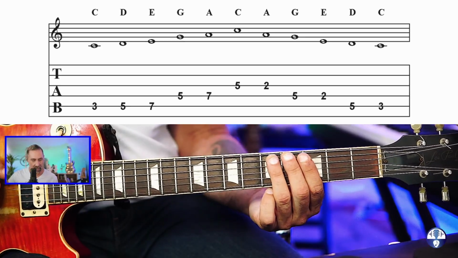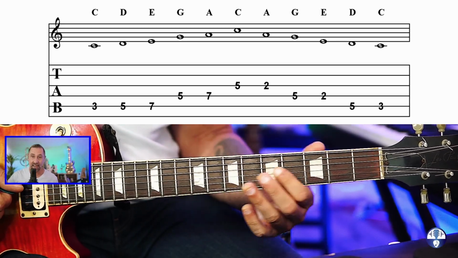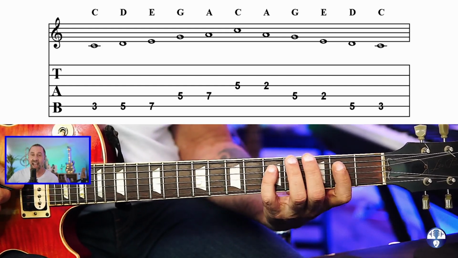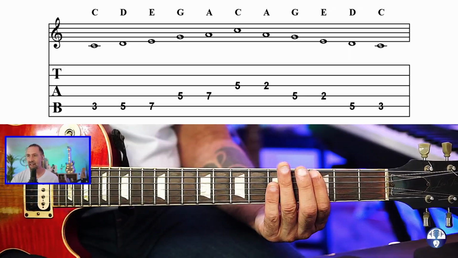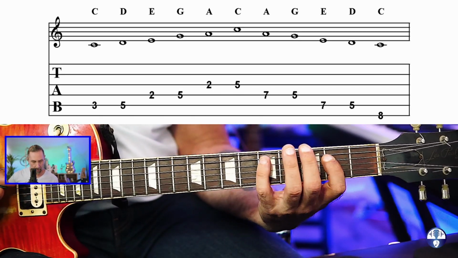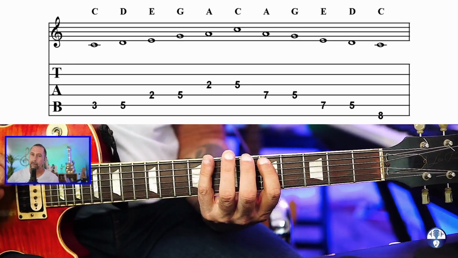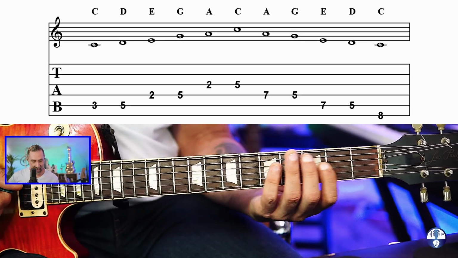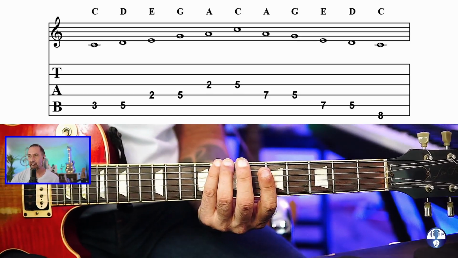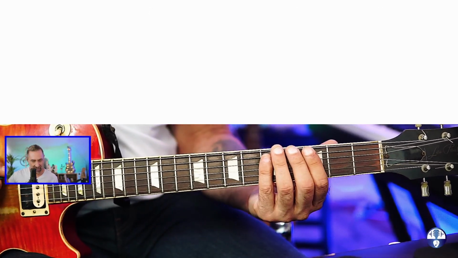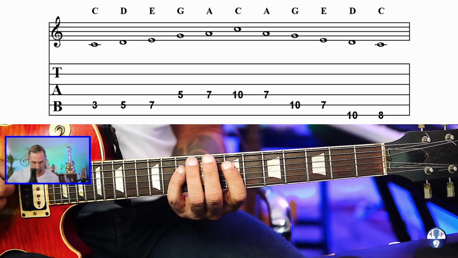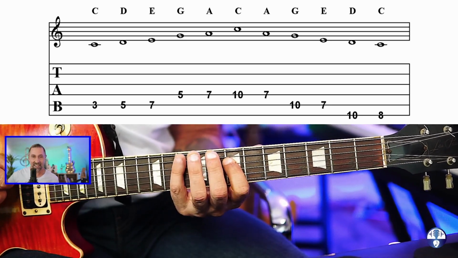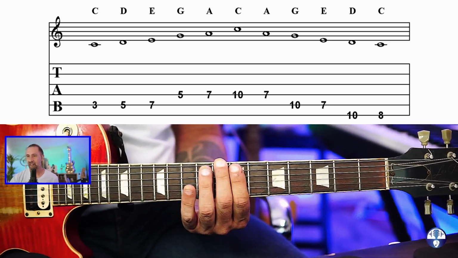Here's the second example. C, D, E, G, A, C, A, G, E, D, C. So up one fingering and down a different fingering, okay? Here's the third example. And I really like this one because I'm starting on this third fret C and then ending on an 8th fret C, okay? Here's the fourth example. Once again, ascend with one fingering and descend with a different fingering, okay?